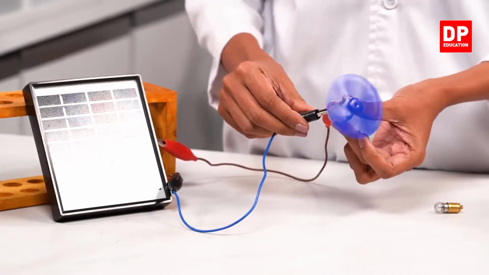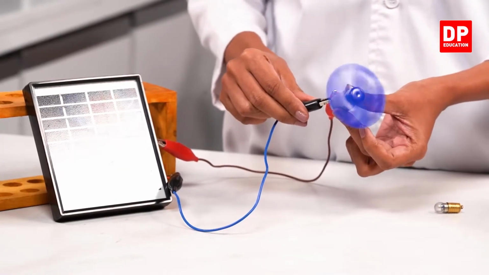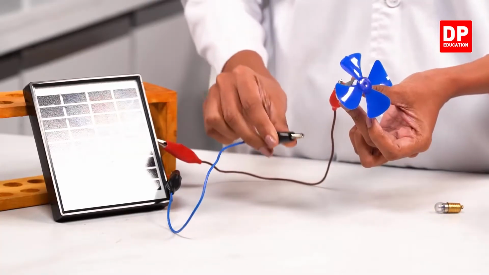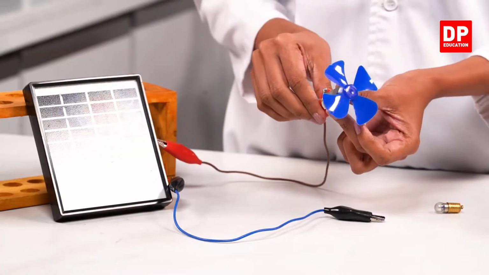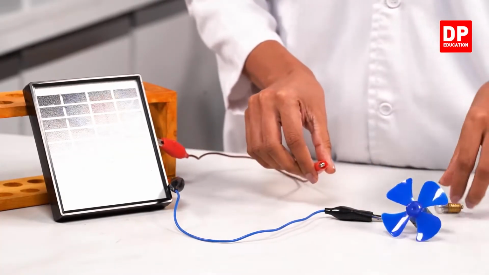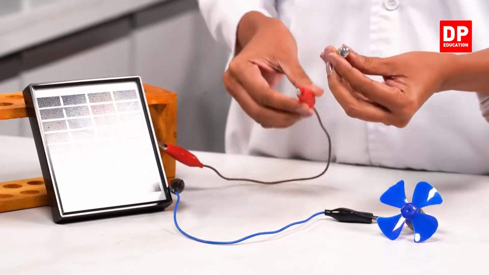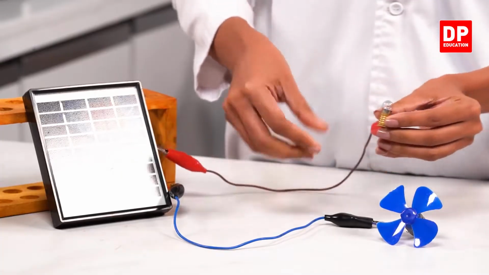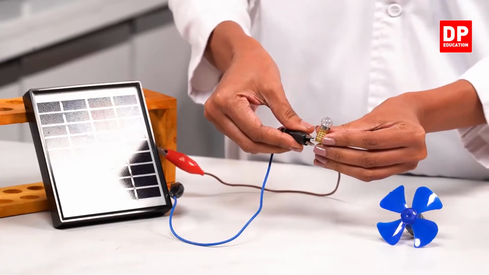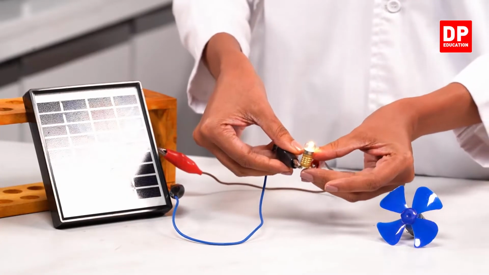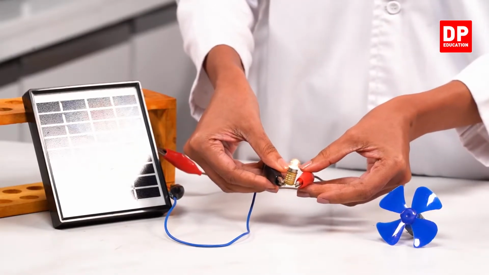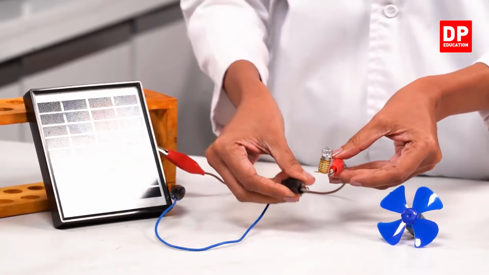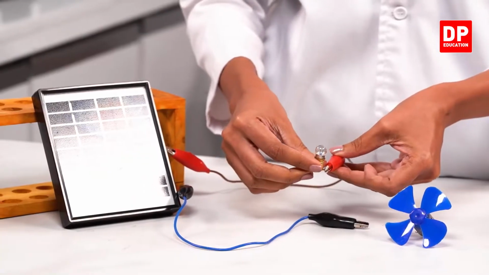The motor works and the fan rotates. Okay? Now here I have a small bulb. We'll check whether the bulb works with the solar panel. Right. The bulb also lights up, children. Which means the solar panel generates electricity.